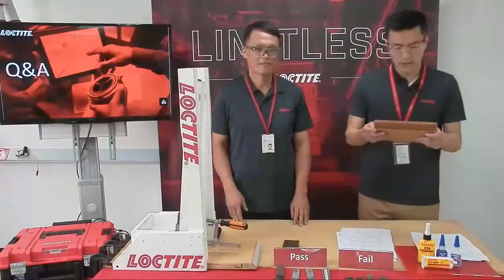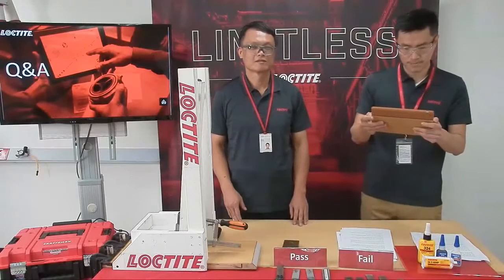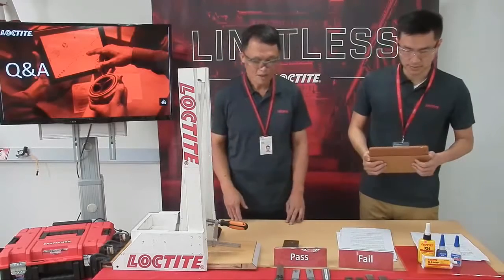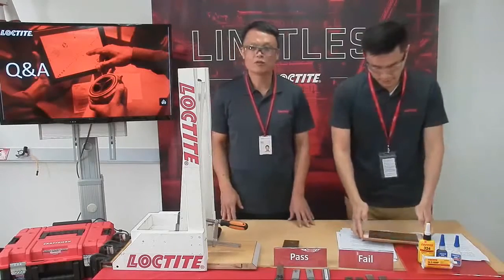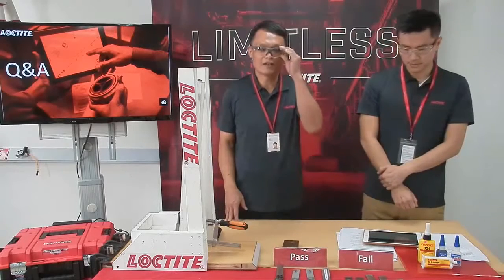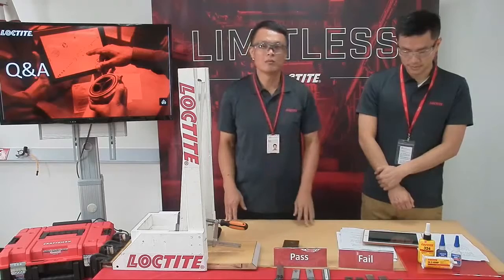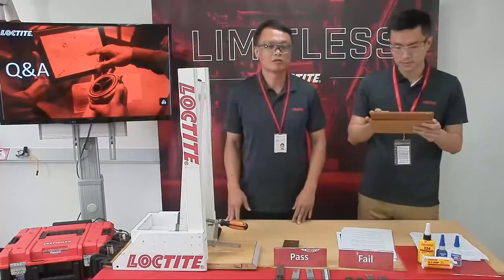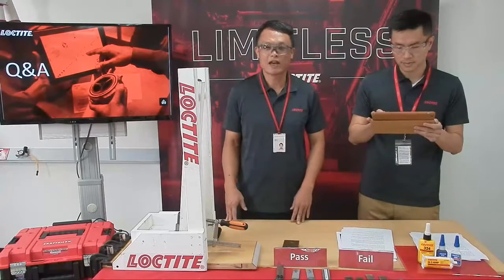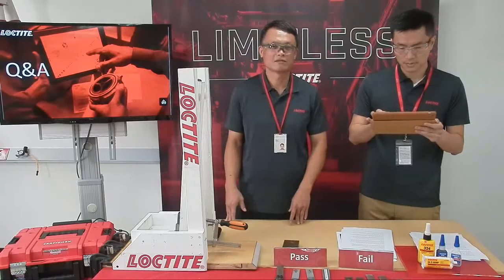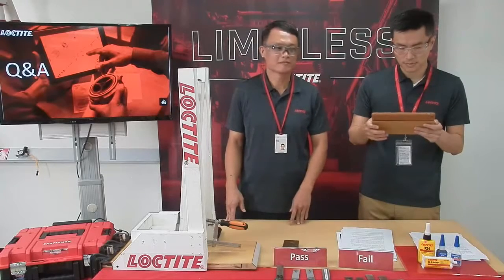Okay. The next one, the shelf life of the product. For the material we offer here, except for some very critical material, most of the material has a shelf life of about 24 months. The only exception is the acrylic we recommend here. The CA we offer has a shelf life of approximately 18 months from the date of manufacture.